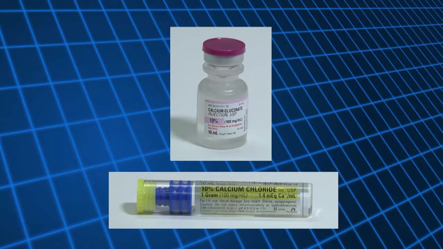Hypocalcemia is another common abnormality seen in septic shock. Calcium is essential in the body for proper cardiac function and vasomotor tone. If the patient presents with a low ionized calcium, then calcium should be replaced. At Children's, we have calcium chloride and calcium gluconate.